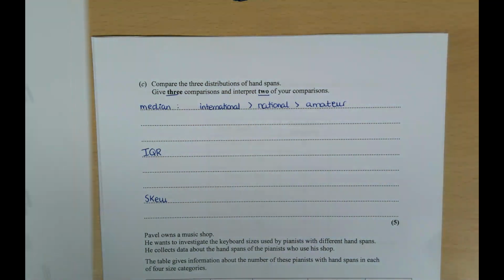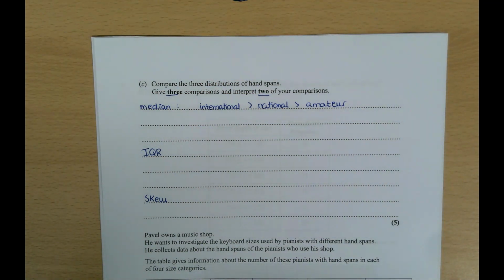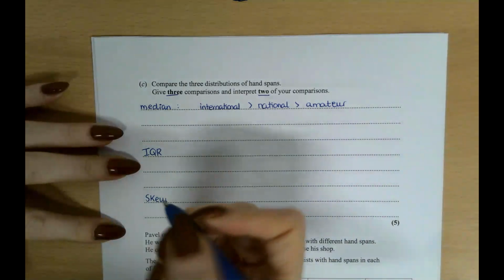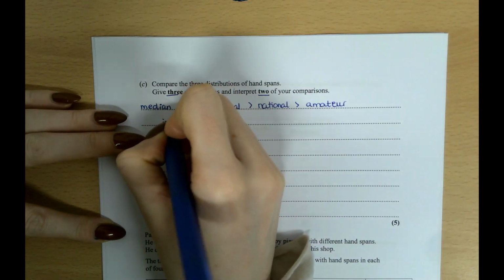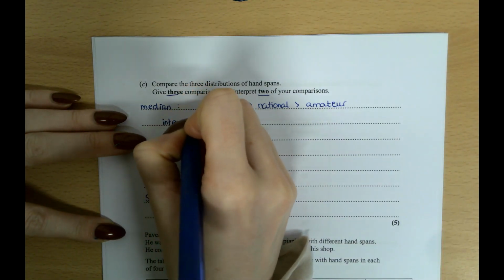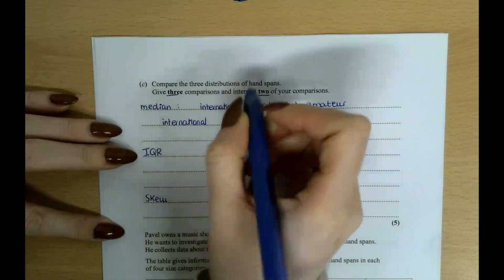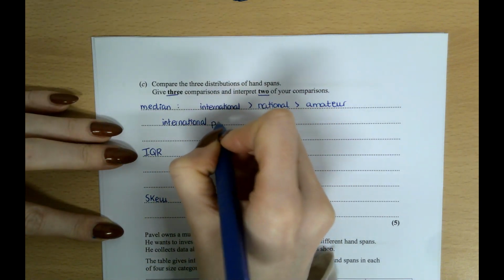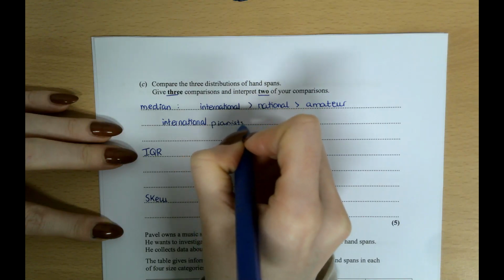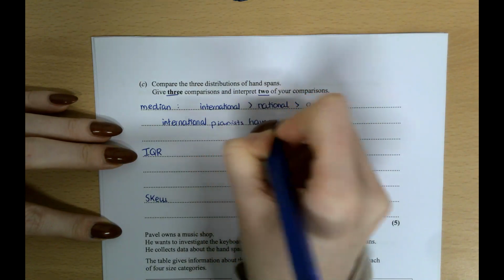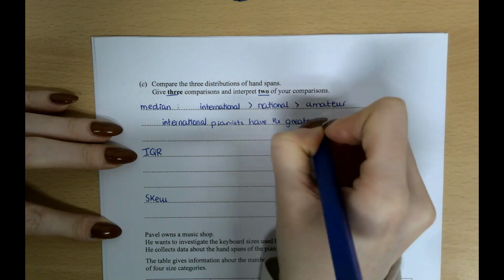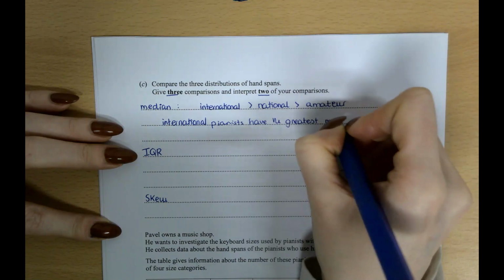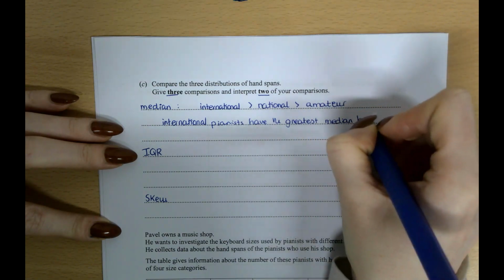Like so. You could write that, or we could say that international pianists have the greatest median handspan.